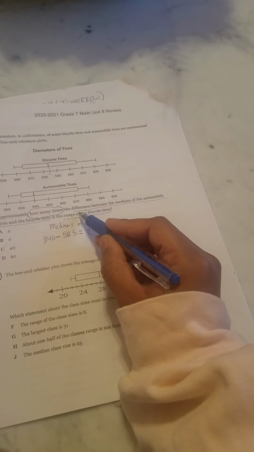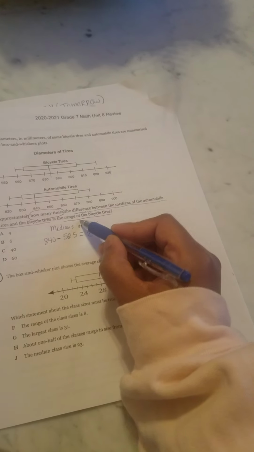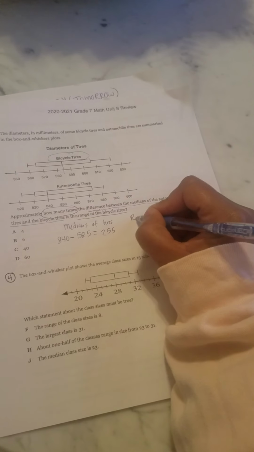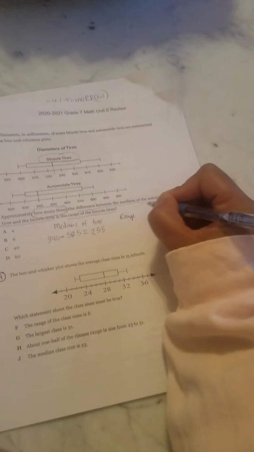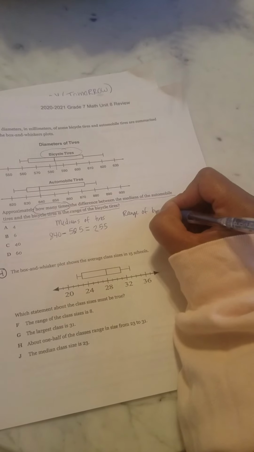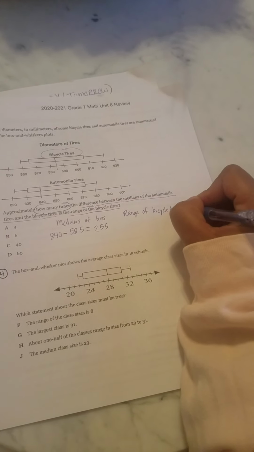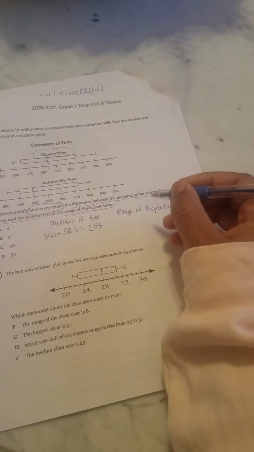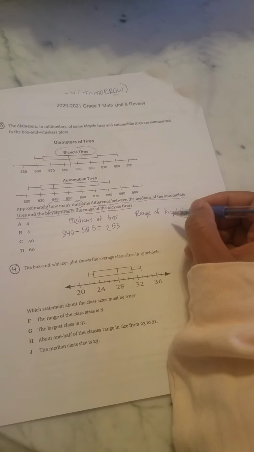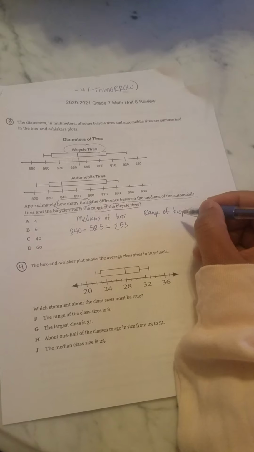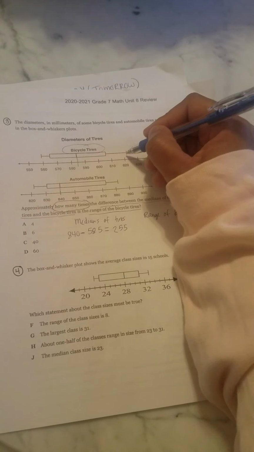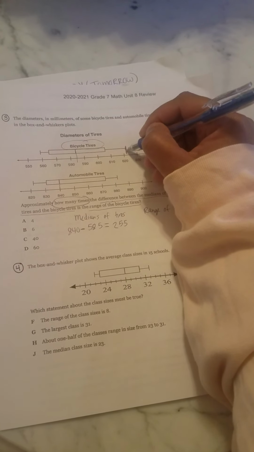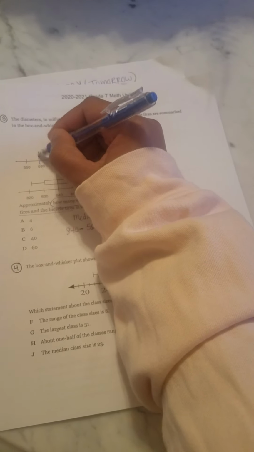Then they mentioned finding the range of the bicycle tires. Okay, so just the range of the bicycle tires. Remember, the range is the highest number minus the smallest number, or the maximum minus the minimum. So your range is your highest number, which is right here, minus your minimum, or your lowest number.